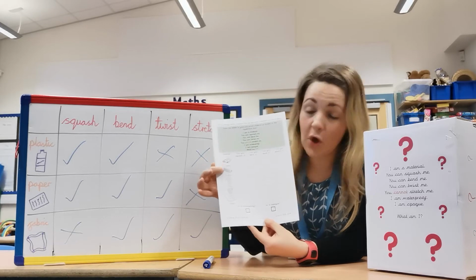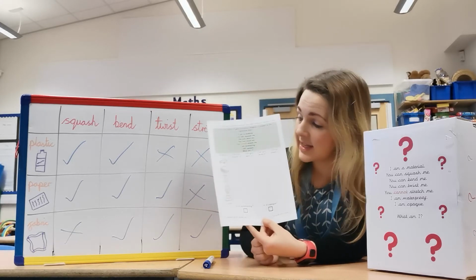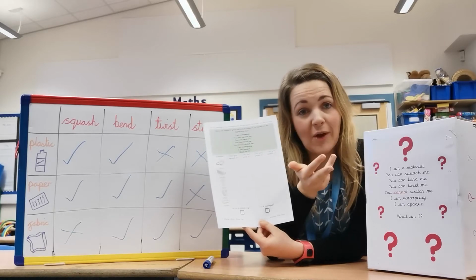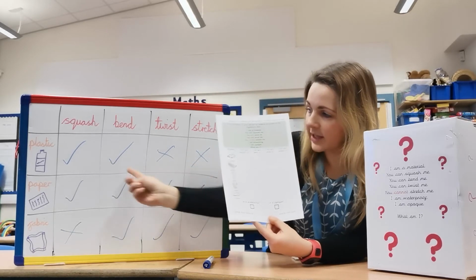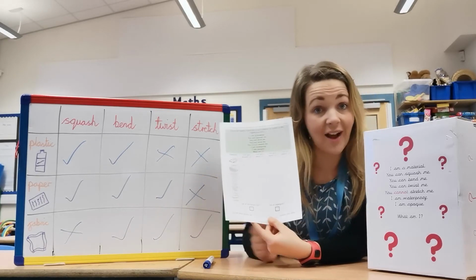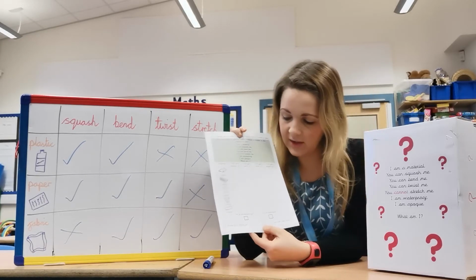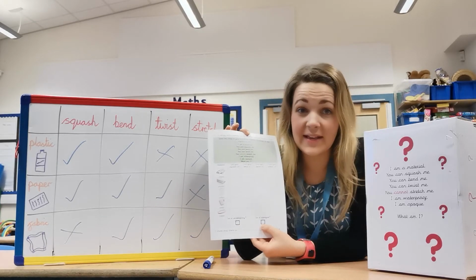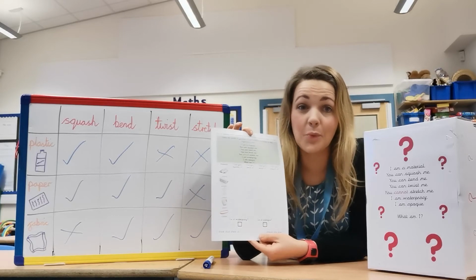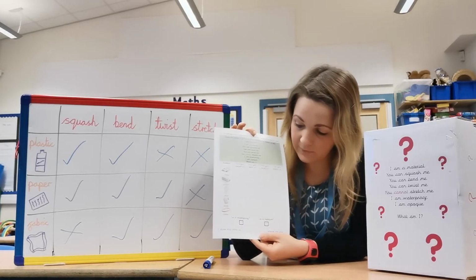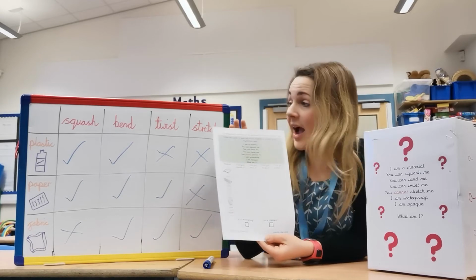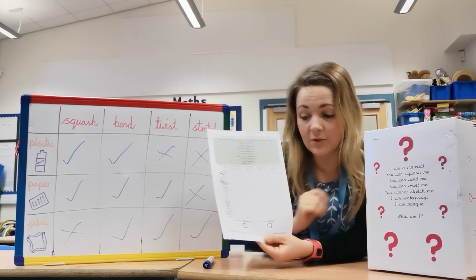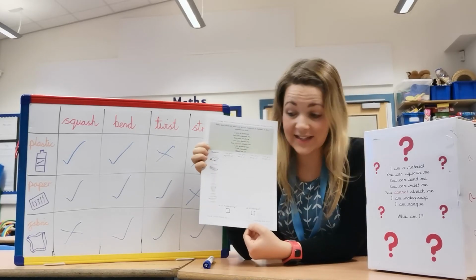You are going to test those 5 materials and see, can you squash them, bend them, twist them, or stretch them? When you've put ticks and crosses in all of the boxes like I've done, then you need to think, is it waterproof? And is it opaque? The riddle says that it is waterproof and it is opaque. When you've worked it out and your ticks and crosses and your waterproof and opaque match the riddle, then write at the bottom what you think it is.